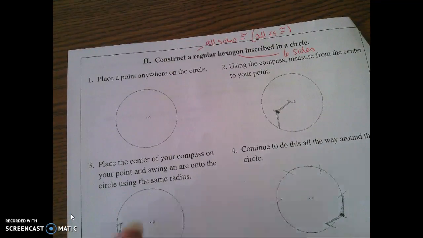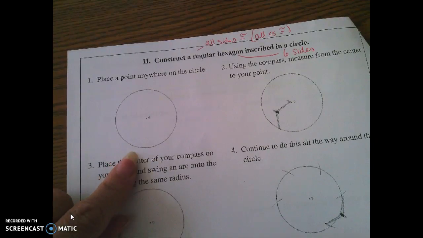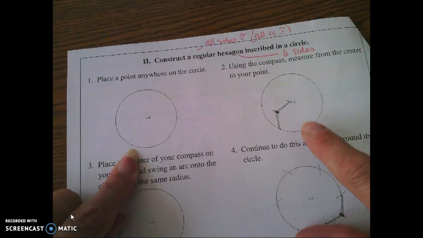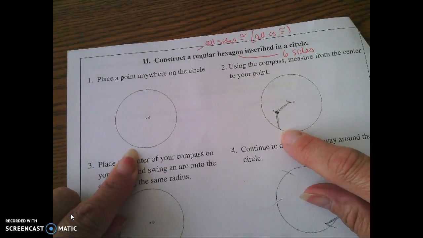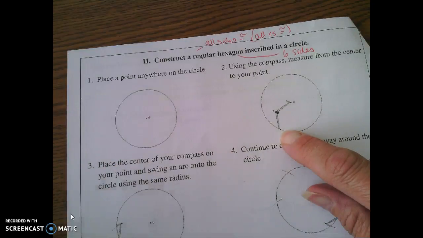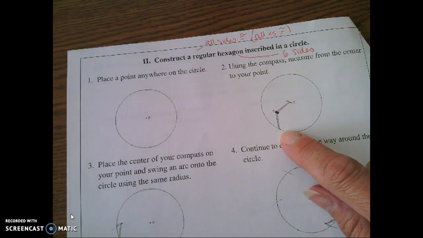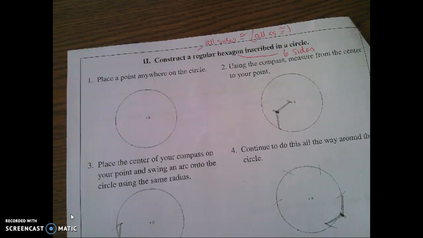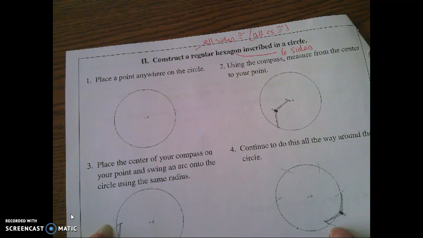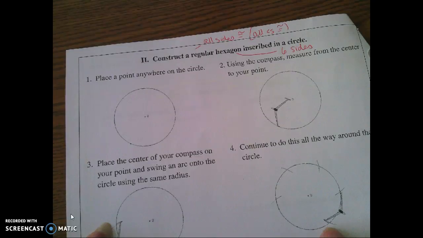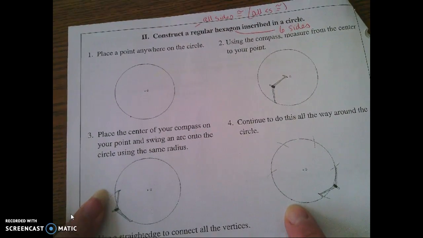So the directions are, you place a point anywhere you want on the circle. And then you are going to use your compass. You are going to measure from the center to your point. That's determining the radius. And then you put your compass point on your original point and swing an arc. That determines a new point. And then you're going to keep doing it, going all the way around the circle. And then the very last one is the judge to see how accurate you are.